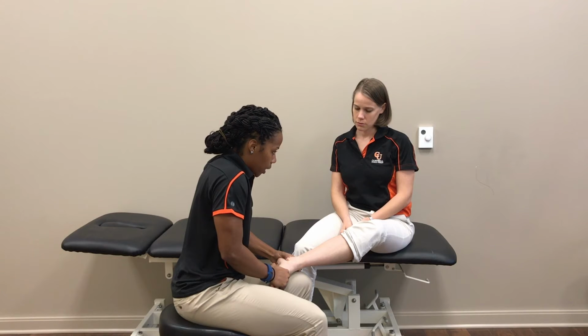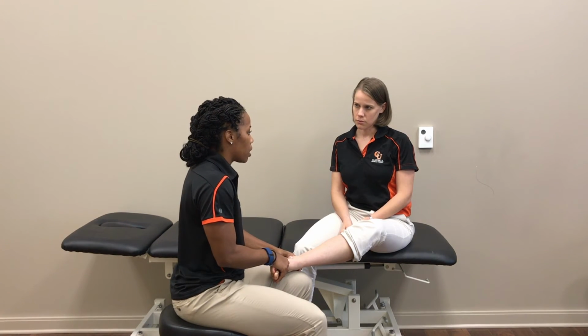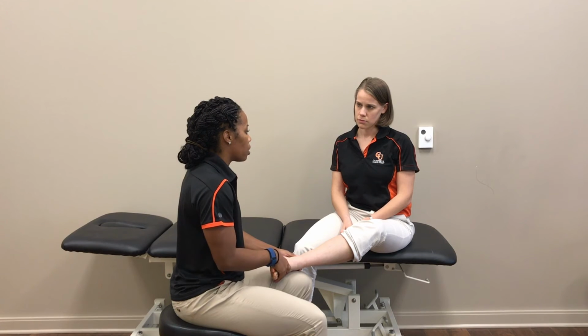I'm going to hold this for 90 seconds to allow the muscle spindle to slow its firing frequency, returning the signals to their correct firing rate. This will enable the muscles in your foot to relax and to return to their normal resting length.